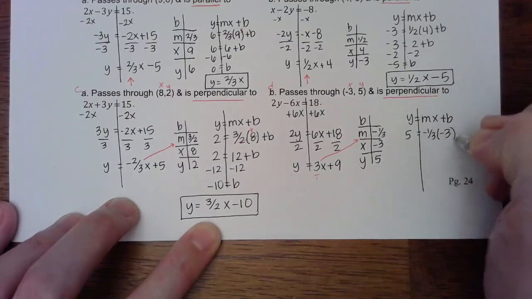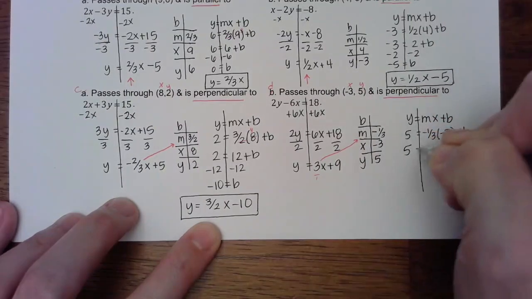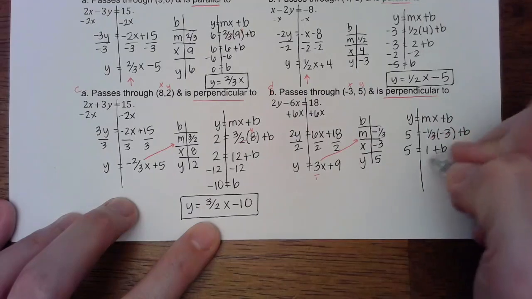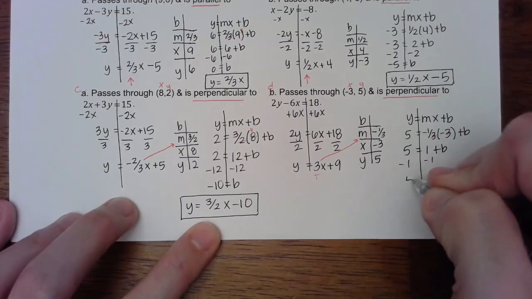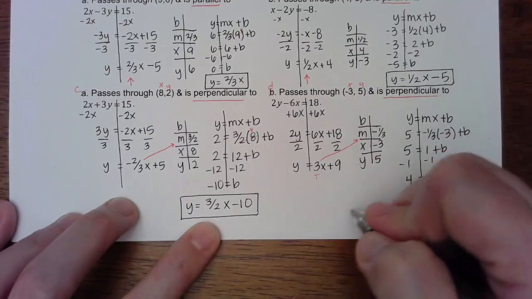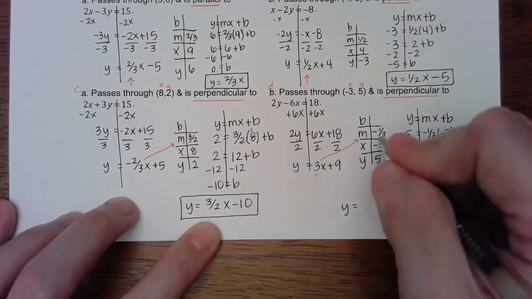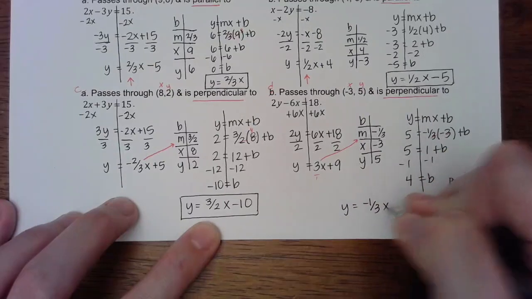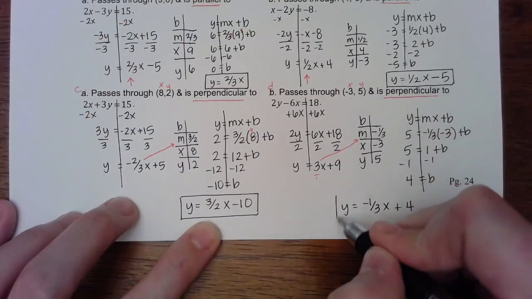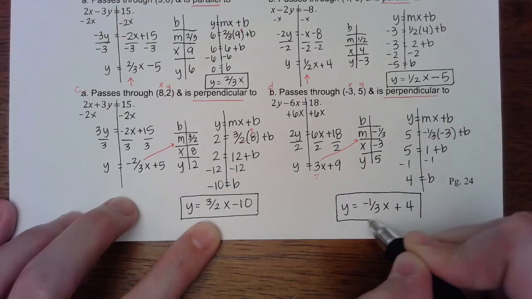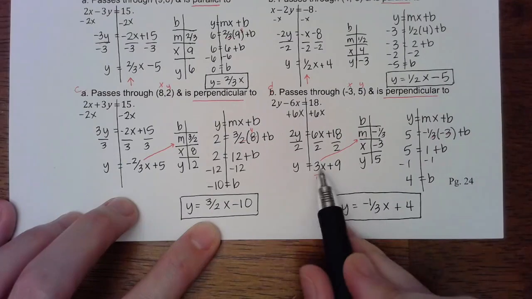Negative 1/3 times negative 3. We'll have to be careful with our negatives here. Negative times a negative is a positive, and 3 goes into 3 once, so that means that this is going to be a 1. So 4 is equal to b. That means for this one, the equation of my perpendicular line, it's not going to be 3x, it's going to be negative 1/3 x, because you have to use the perpendicular slope, and then plus 4. So this is the equation of the line that goes through the given point and is perpendicular to this line.